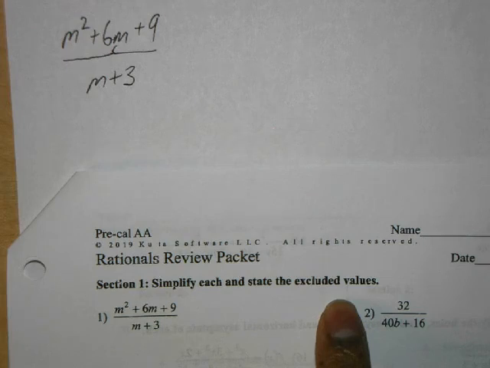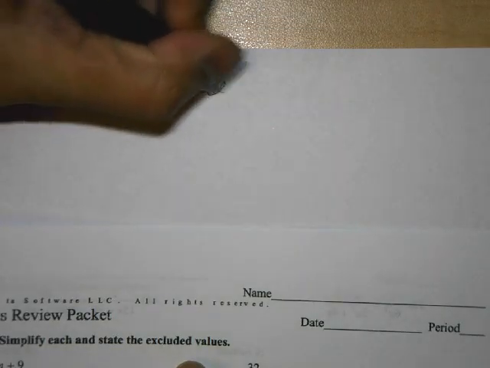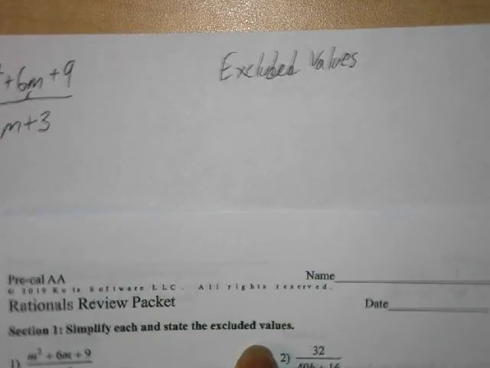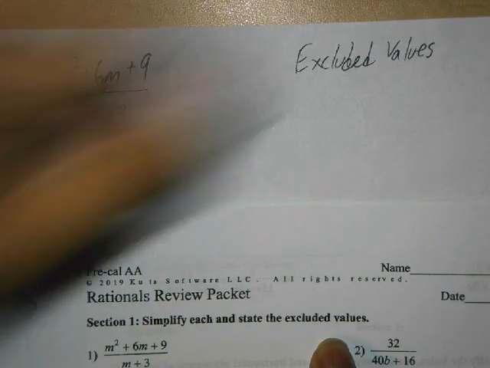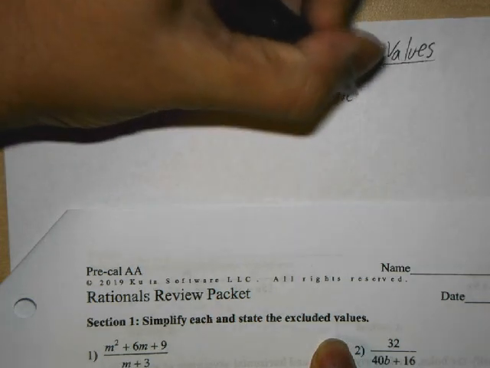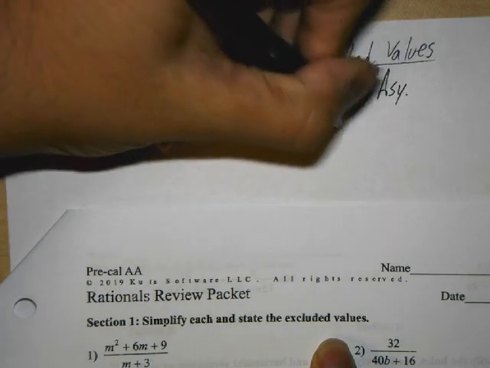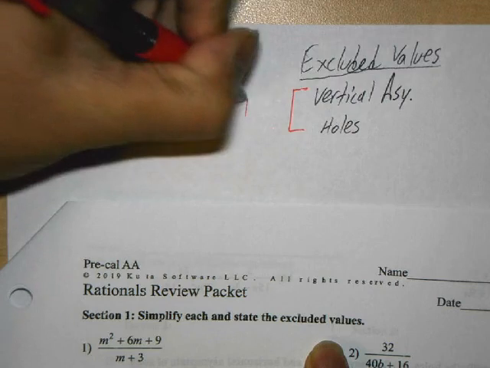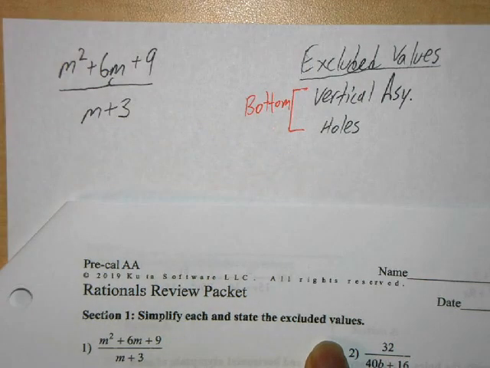Now, excluded values, you've already seen these before, actually. They always come from the bottom of our function, and generally they are going to include things like our vertical asymptotes and our holes. They always come from the bottom of your fraction.